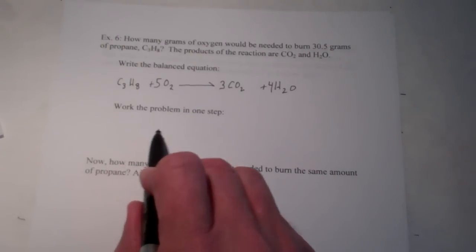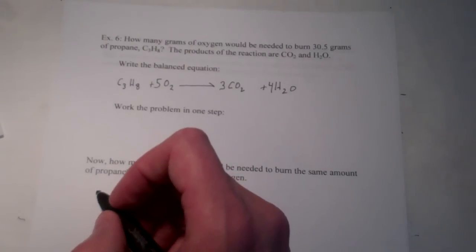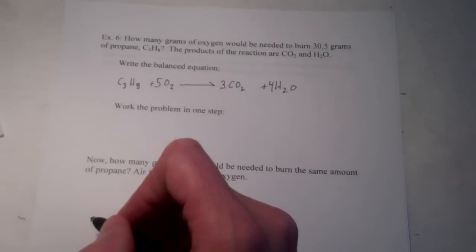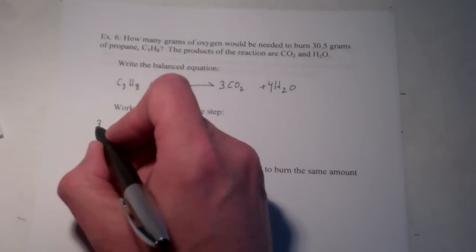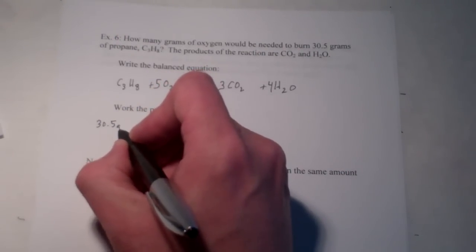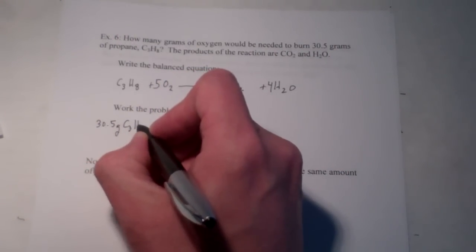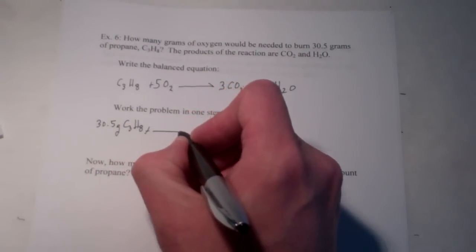Now you'll notice we're just going to do this in one expression as opposed to breaking it up into separate steps as we've done in the previous examples. So we begin with what we know, 30.5 grams of propane, C3H8.